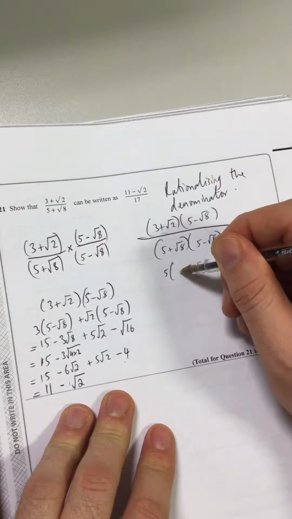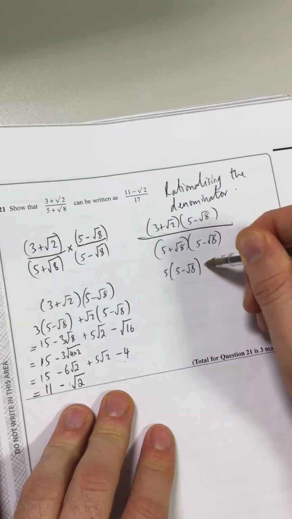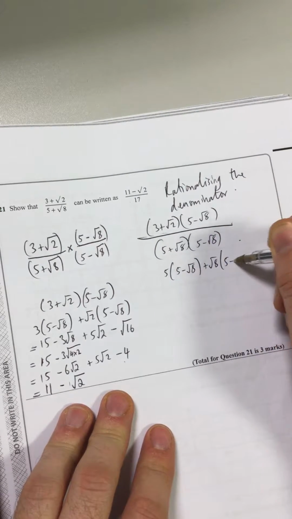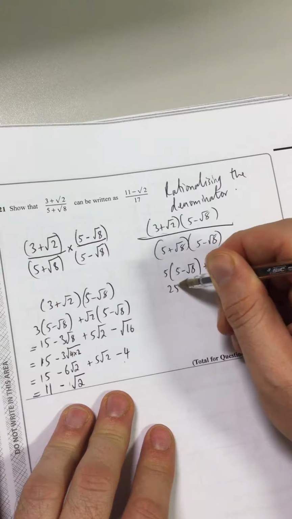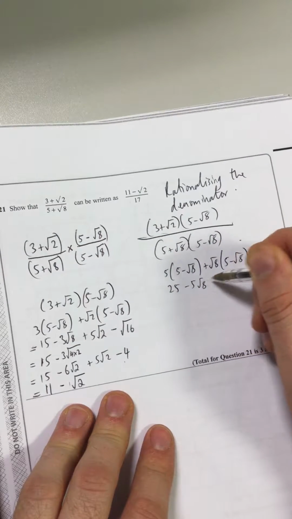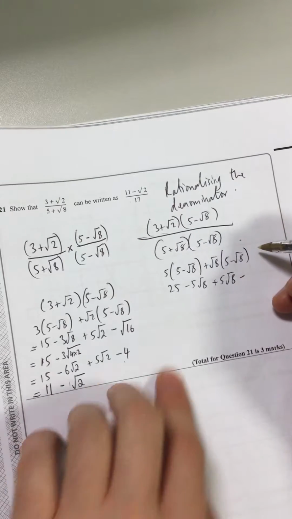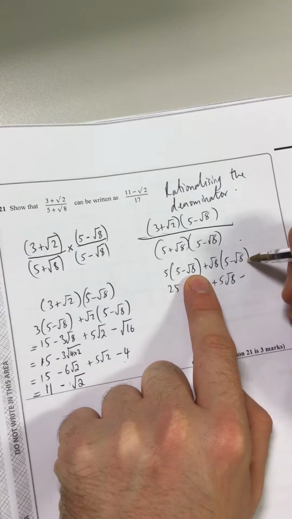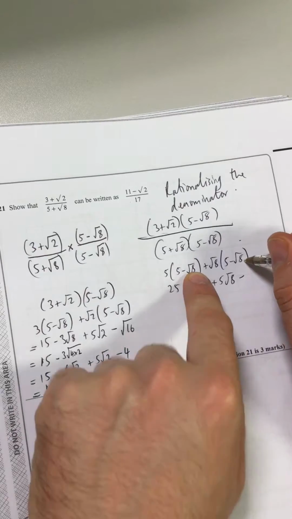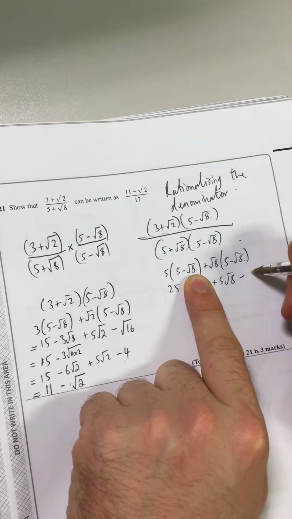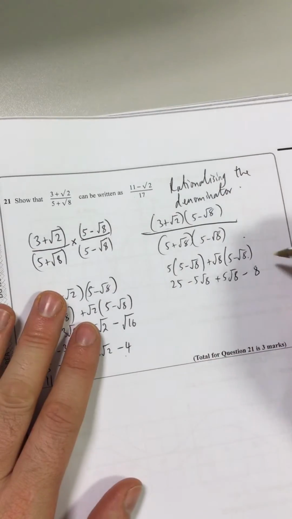So 5 minus root 8, plus root 8, 5 minus root 8. 25 take away 5 root 8, add 5 root 8, minus. Now when you multiply the same root together, you get that number, because it becomes root 64. But when you square root 64, it's the same as 8. So that's what you get there.